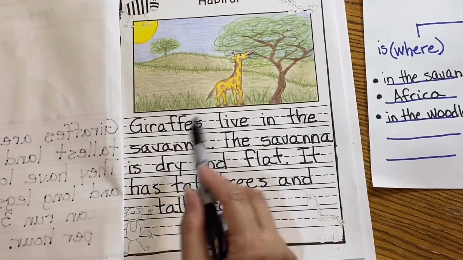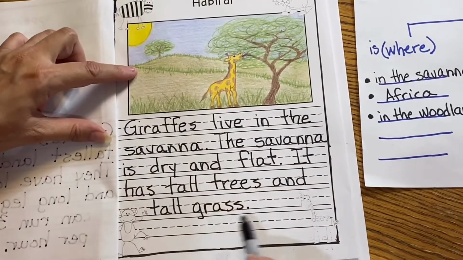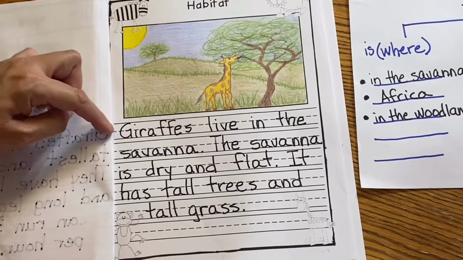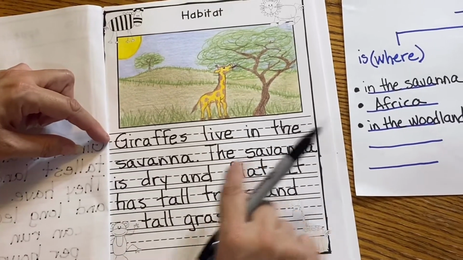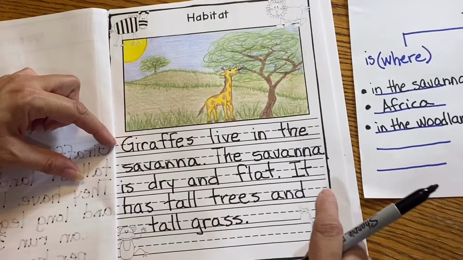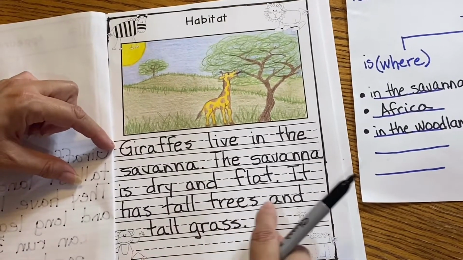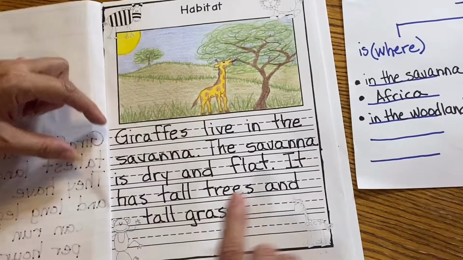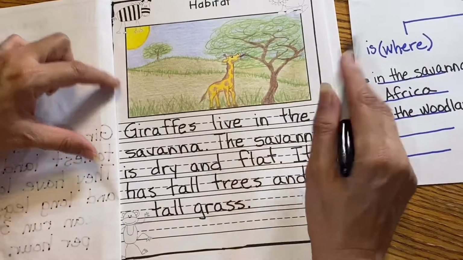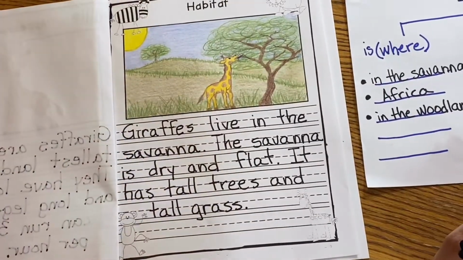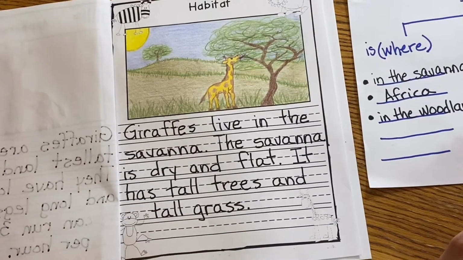So here again, my picture up here has to reflect what I wrote down here. Let's read this. Giraffes live in the savanna. The savanna is dry and flat. It has tall trees and tall grass. So when you look at this picture, there's a tall tree. There's tall grass, and it's pretty flat. There's not any mountains. It's just more hilly than mountains.